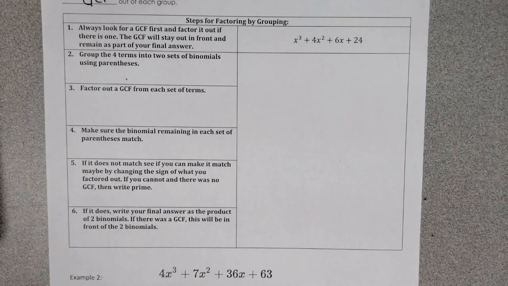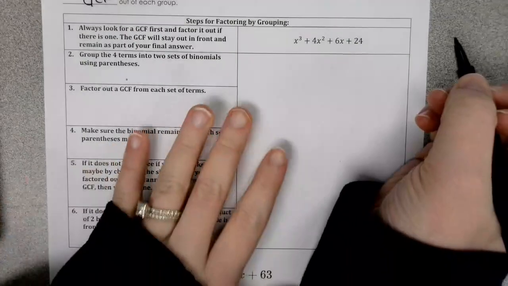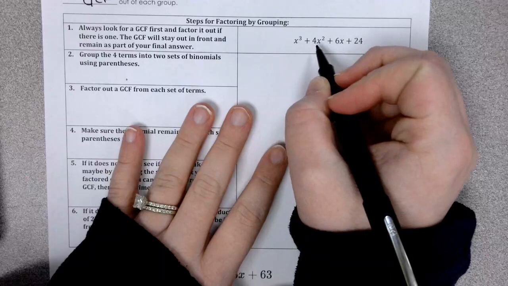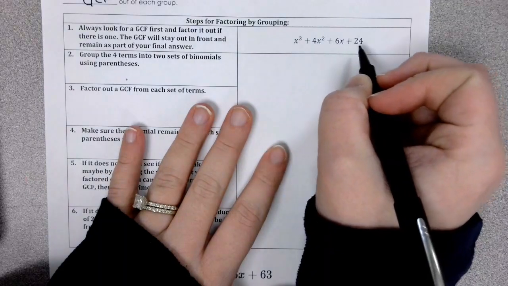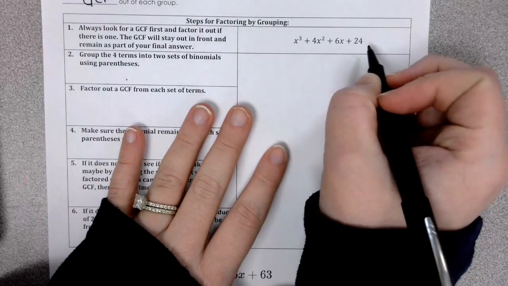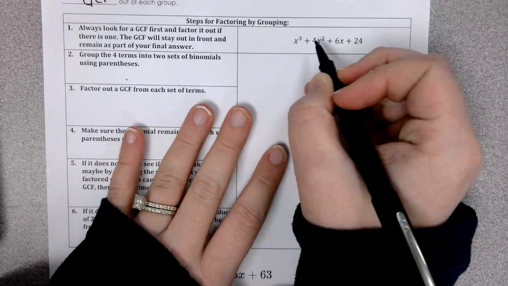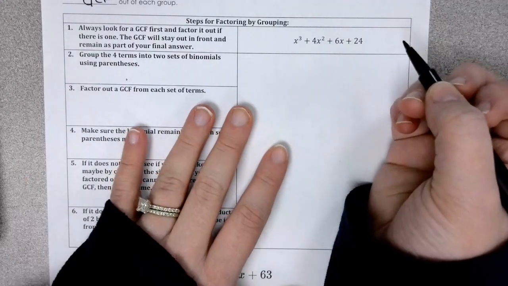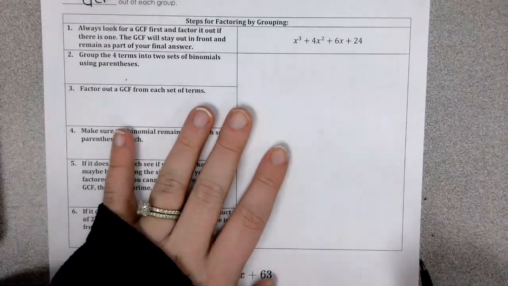Alright, so it says always look for greatest common factor first and factor it out if there is one. The GCF will stay in front and remain as part of your final answer. Okay, so there are no GCFs here: x cubed, 4x squared, 6x, and 24. I can't take an x out because there's no x with a 24. And I can't take anything out of my coefficients because it's a 1, 4, 6, and 24. My GCF would be 1.